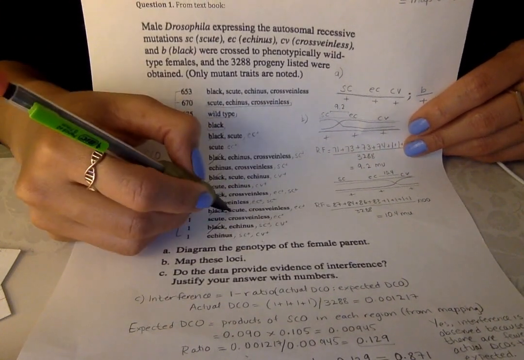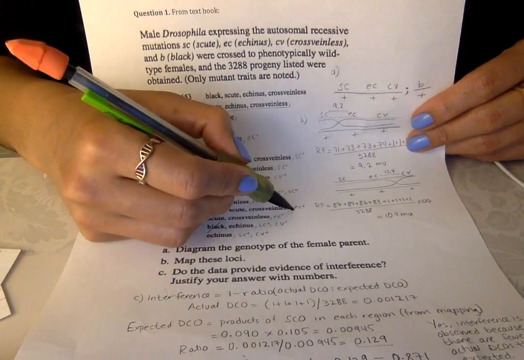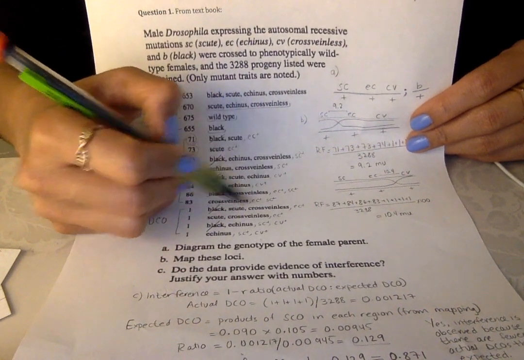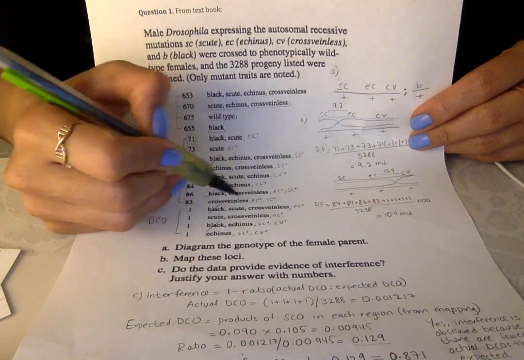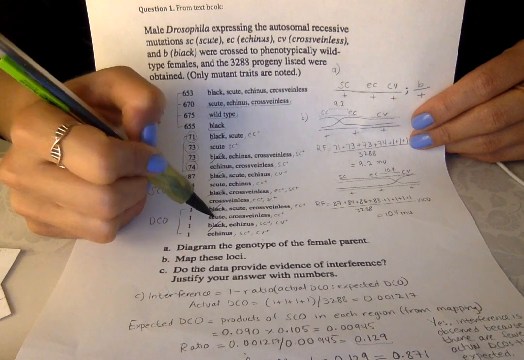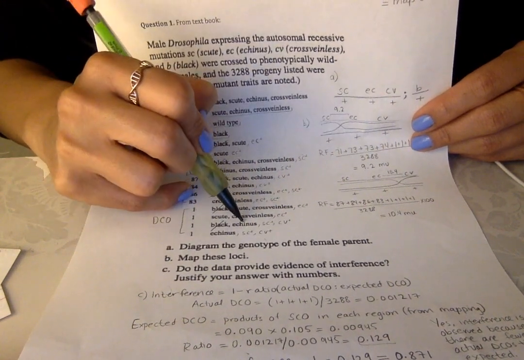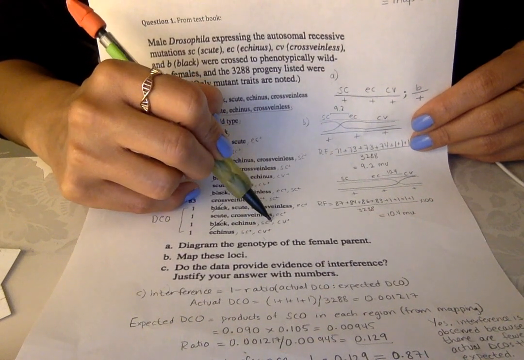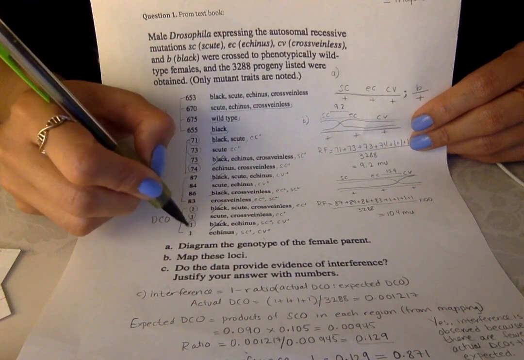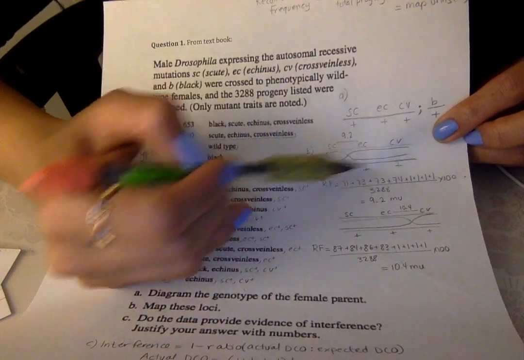Okay, here we have Scoot as a mutant, and we don't have Echinus listed. So, yep, we're going to grab this. We've got Scoot mutant, Echinus wild type. Same again, mutant Scoot, wild type Echinus. Here we've got mutant Echinus, wild type Scoot, mutant Echinus, wild type Scoot. So we are taking all of these in and adding them into our calculation.